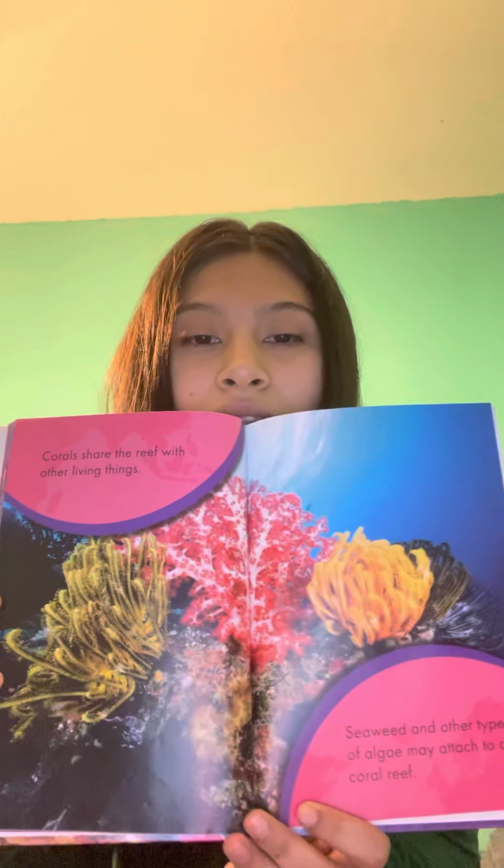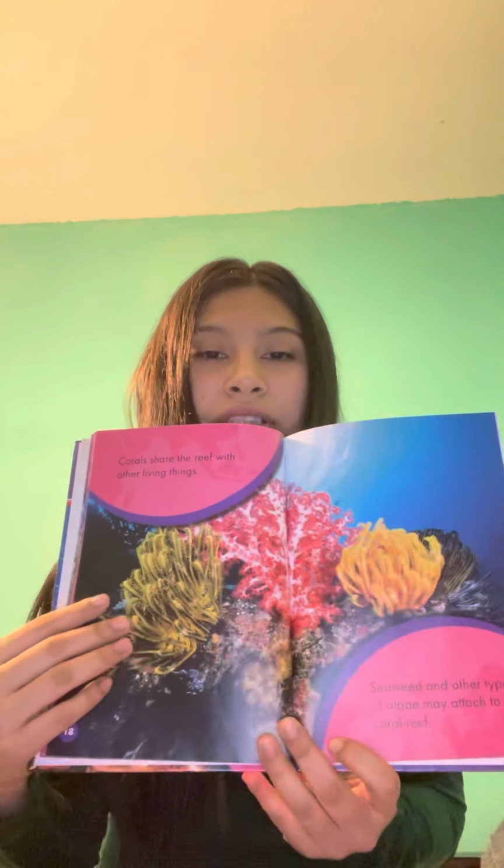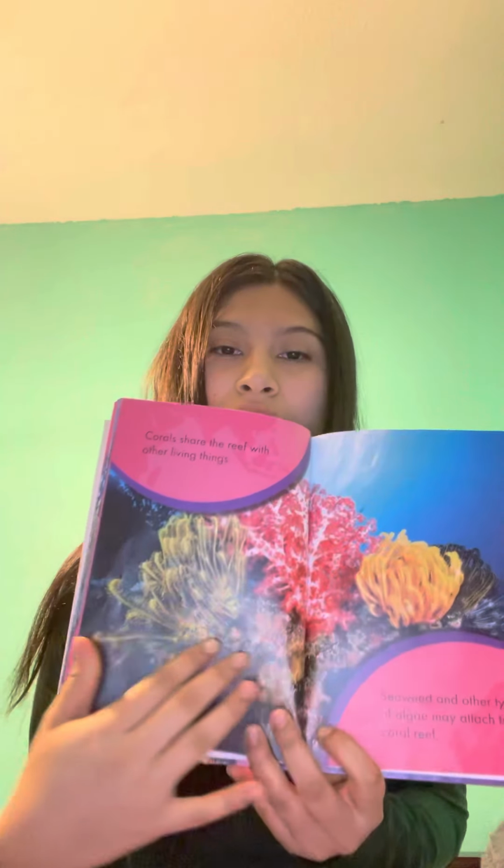Corals share the reef with other living things. Seaweed and other types of algae may attach to the coral reef. Here, this is the seaweed. So now we can get an understanding of maybe this is the coral reef, and there's a bunch of algae and seaweed.